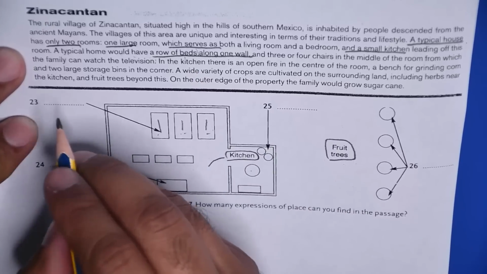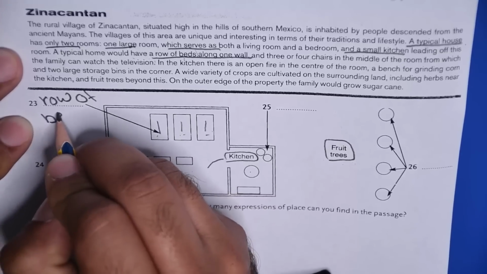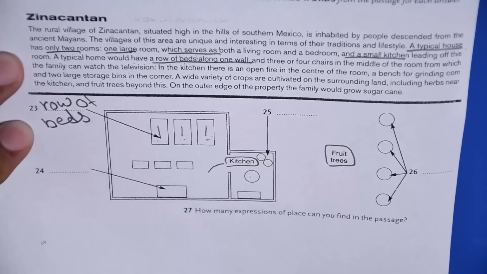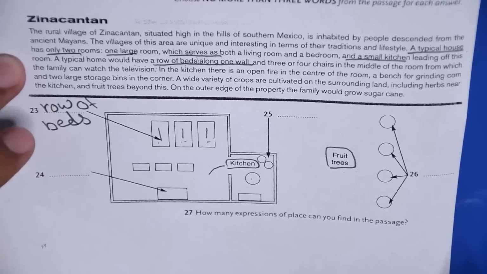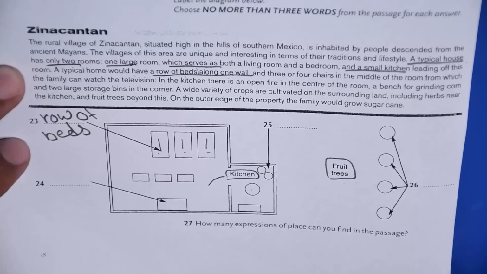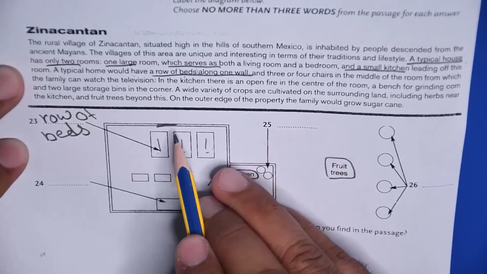So the answer to question number 23 is row of beds. Remember that? Row, row, row your boat gently down the stream. Merrily, merrily, merrily, merrily, life is but a dream. Okay, row of beds along one wall. Alright, this is the wall and this is the row of beds.